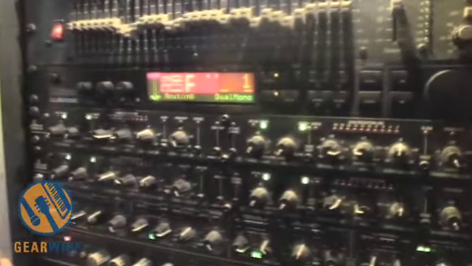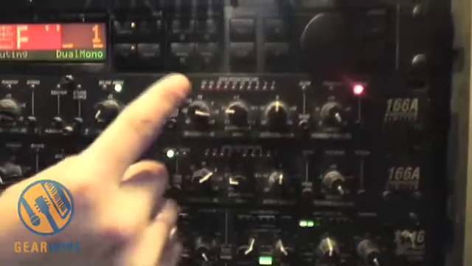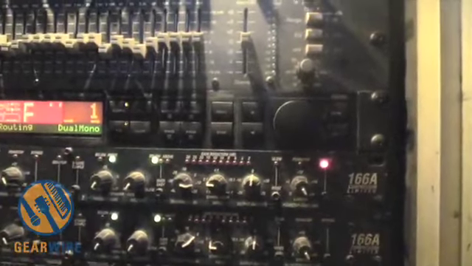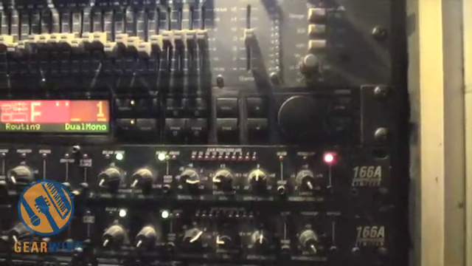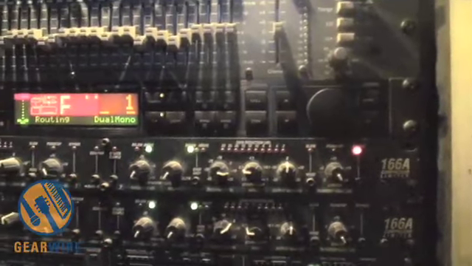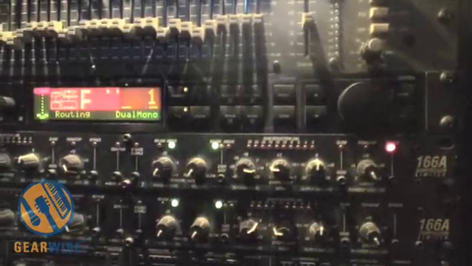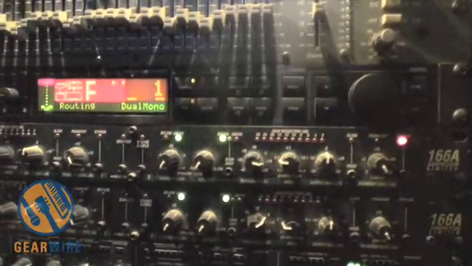So now we are in dual mono. So that means that we can access our 2 effects engines separately and send 2 separate signals to the M1 and return them to our board separately as mono signals.